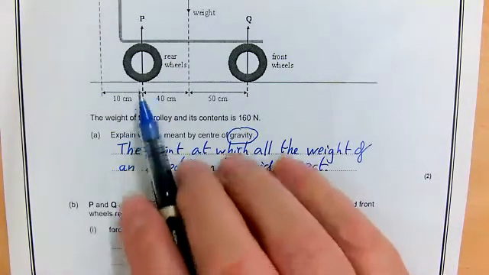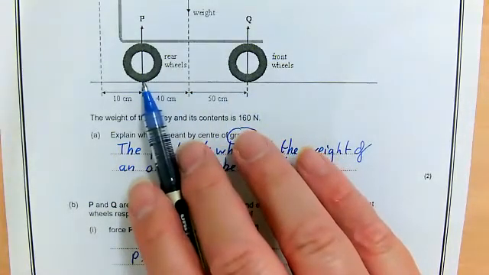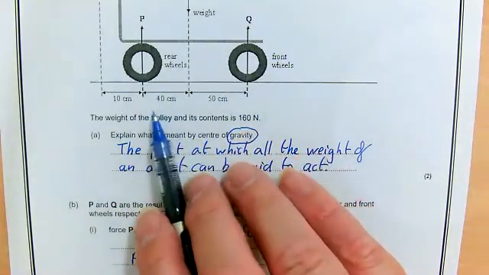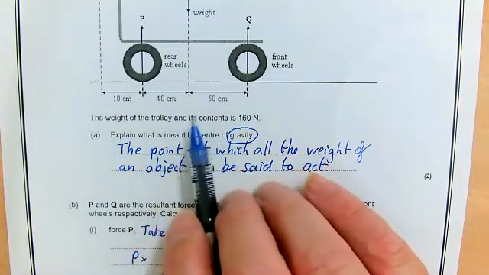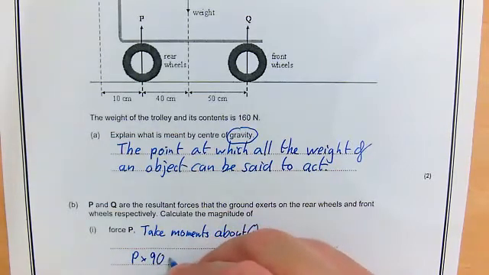If we take Q to be the pivot, then the force from P is an upward force multiplied by this distance here, which is 40 plus 50. You can convert it to meters if you like, but seeing as everything's in centimeters, I'm not going to bother. So I'll say P times 90.